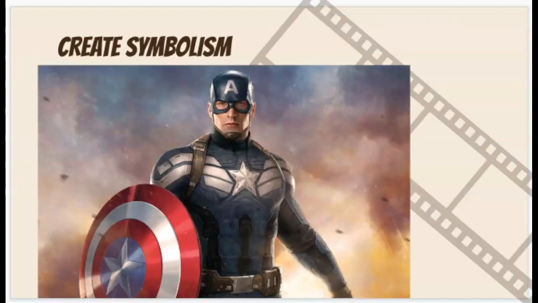And finally, they create symbolism, right? I think Captain America is the most obvious here. We've got this blue costume with a big star. We've got this red, white, and blue shield. He's definitely symbolizing American pride right here. And it's this fresh, pure patriotic love.